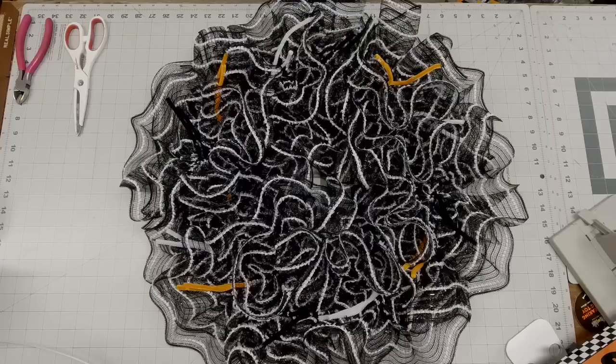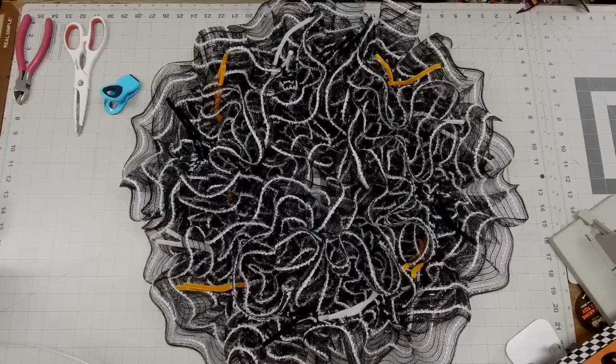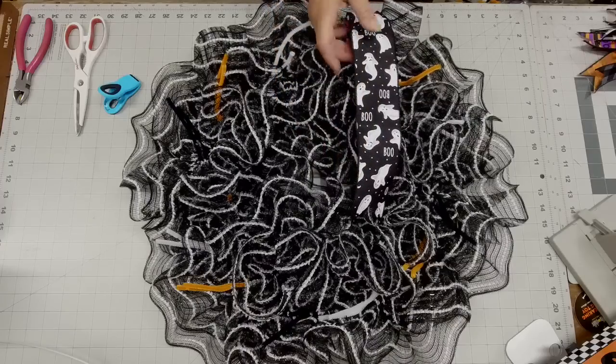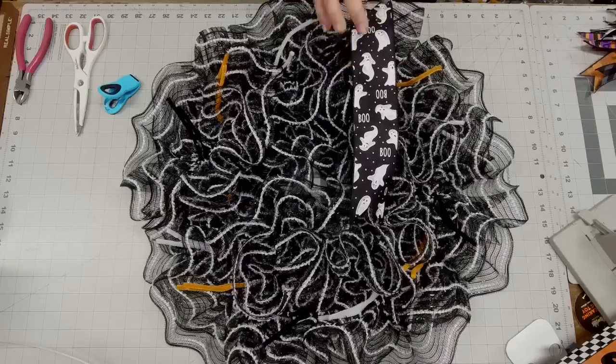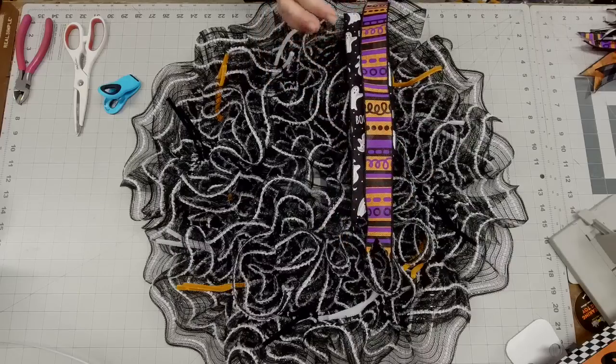So ribbons for this design is what we are doing. Here are our color combinations. Let me peel the first two off. We are doing this adorable little boo ribbon. This is a 2.5-inch ribbon cut to 14-inch pieces. We're going to pair that with this purple, orange, and black one.